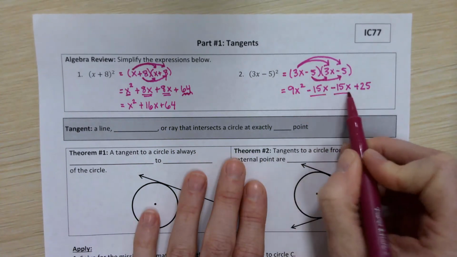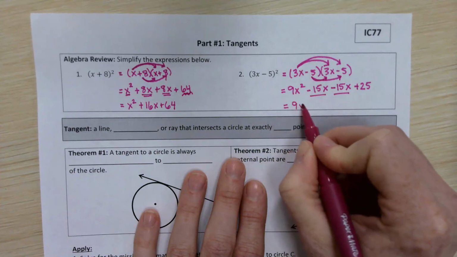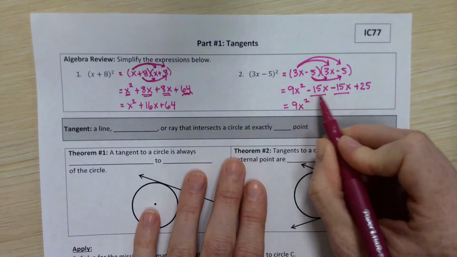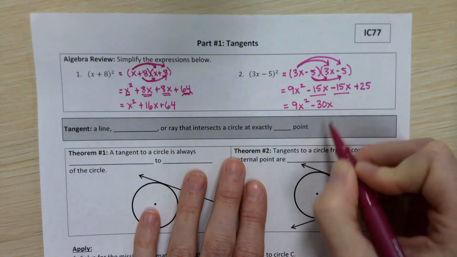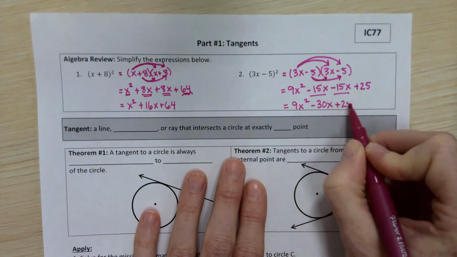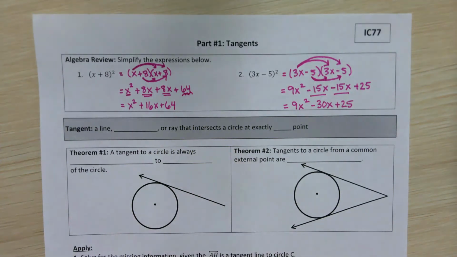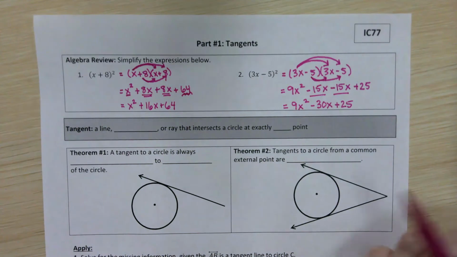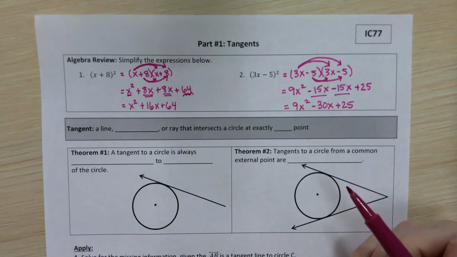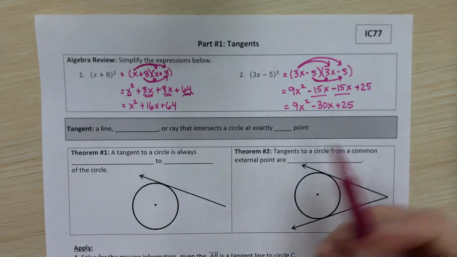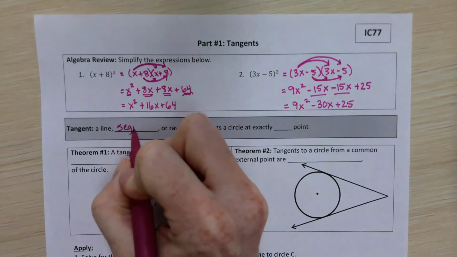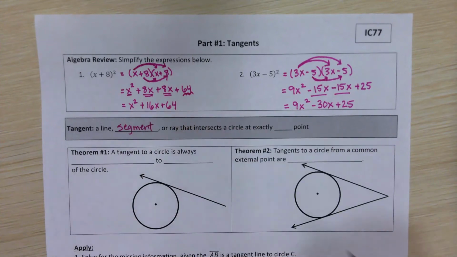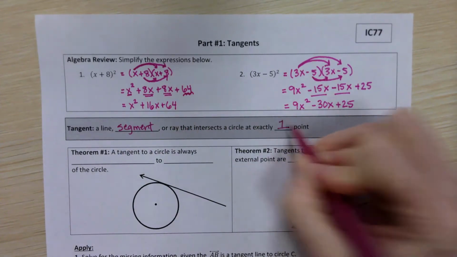Again, we have some like terms in the middle. So 9x squared stays on its own, but a negative 15x minus 15 more x's would be negative 30x total, plus 25 to finish it out. We'll see in the examples that we do in class tomorrow why that algebra skill is important to remember. All right, so today's focus, as I said, is tangents. So a tangent is a line, a segment, or a ray that intersects a circle at exactly one point.